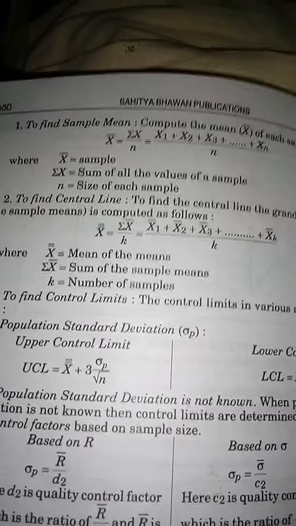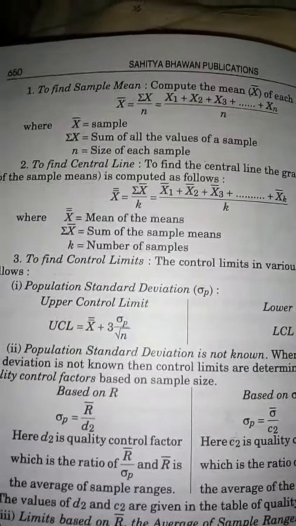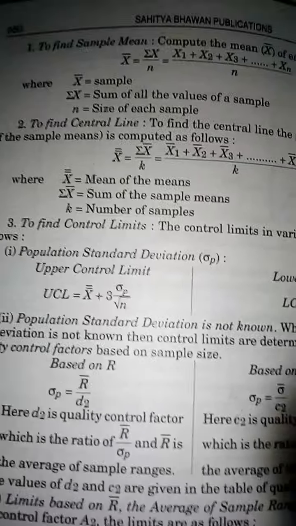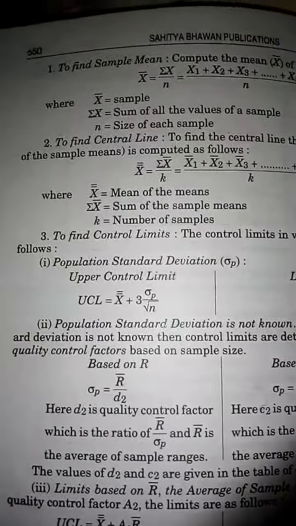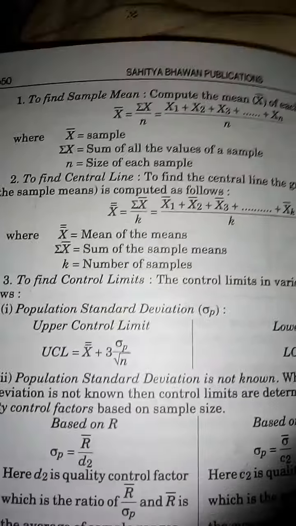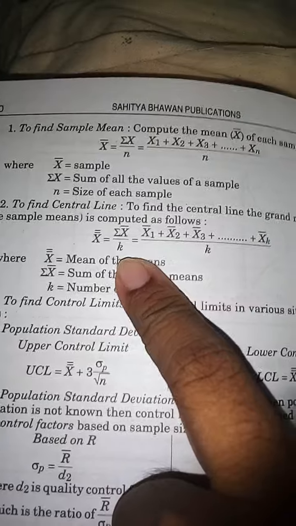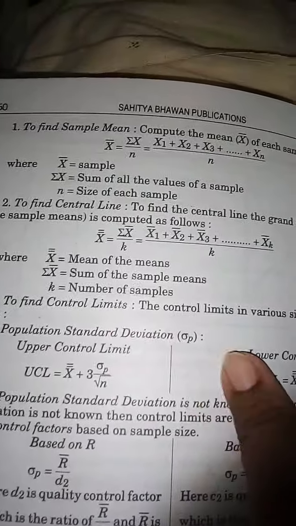Here x bar is the sample mean, sigma x is the sum of all the values of a sample, and n is the size of each sample. Now to find the central line, we need to calculate the mean of the means, that is x double bar, as shown: sigma x bar by k, where k is the number of samples. So this is the formula.